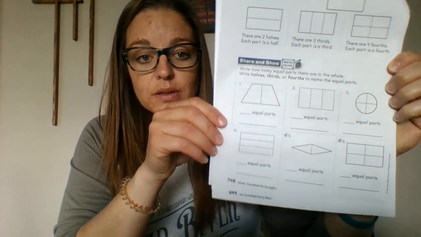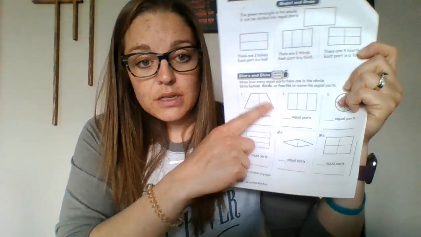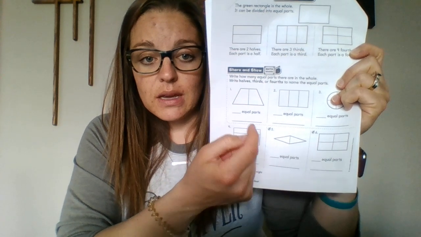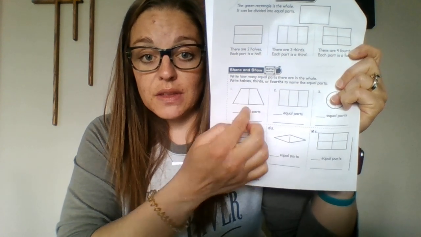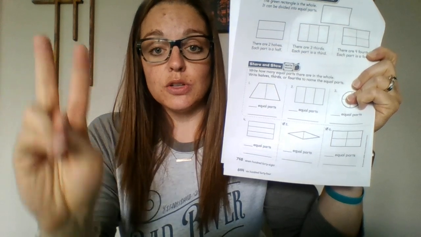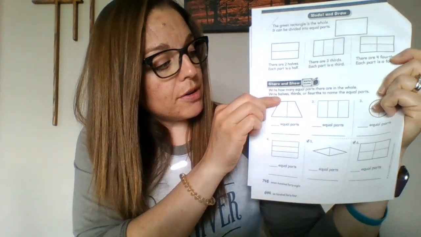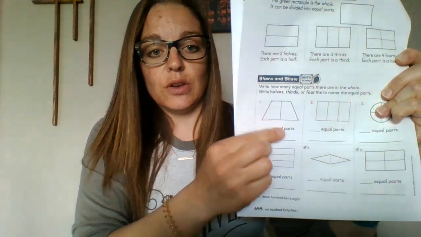Okay, so back to your packet here. We're still on page 748. Down below, it says, write how many equal parts there are in the whole, and then write halves, thirds, or fourths to name the equal parts. So our first shape here, we see that there are 2 equal parts. If we were to cut these, they are the exact same shape. There's 2 of them, 1, 2, so we'd write 2 equal parts here. And we know anytime there are 2 equal parts, that would be considered halves.